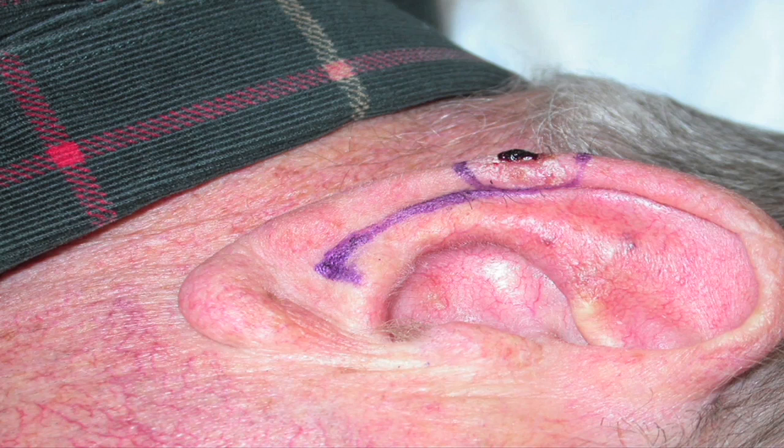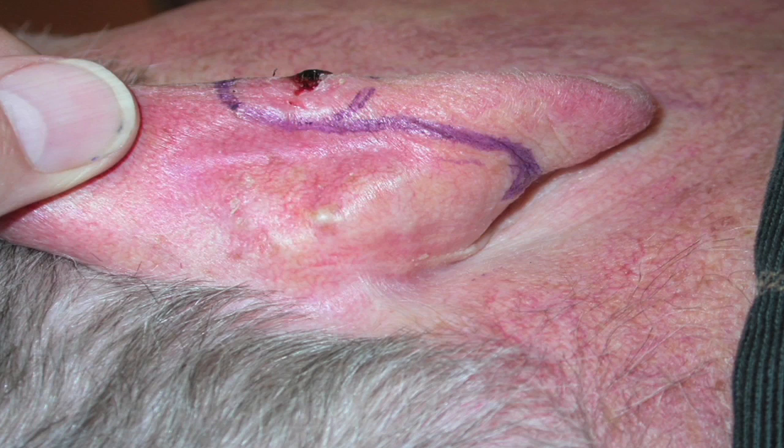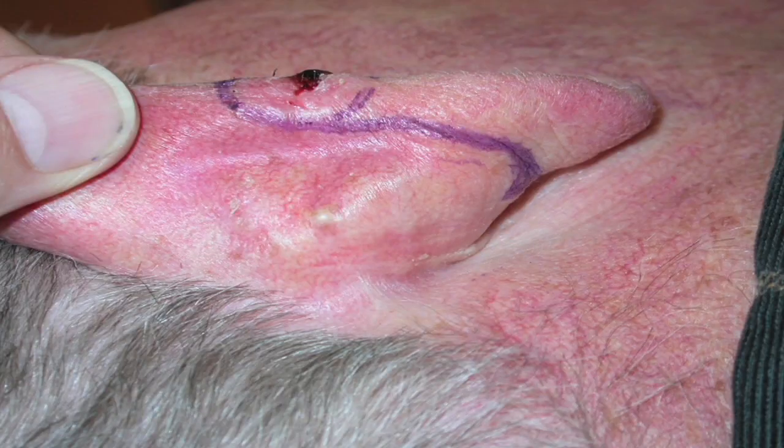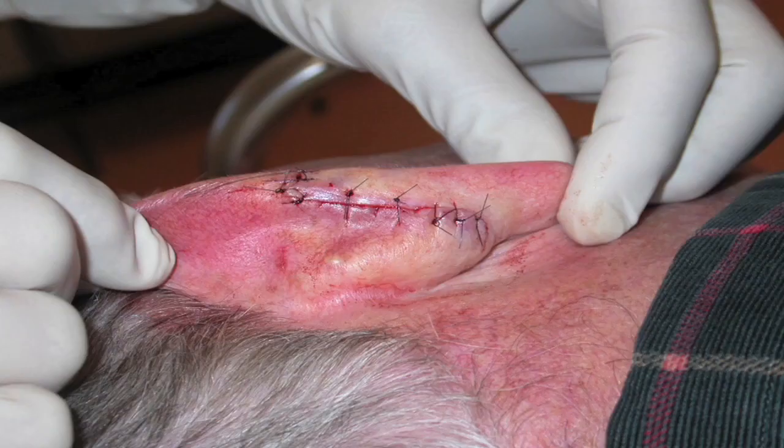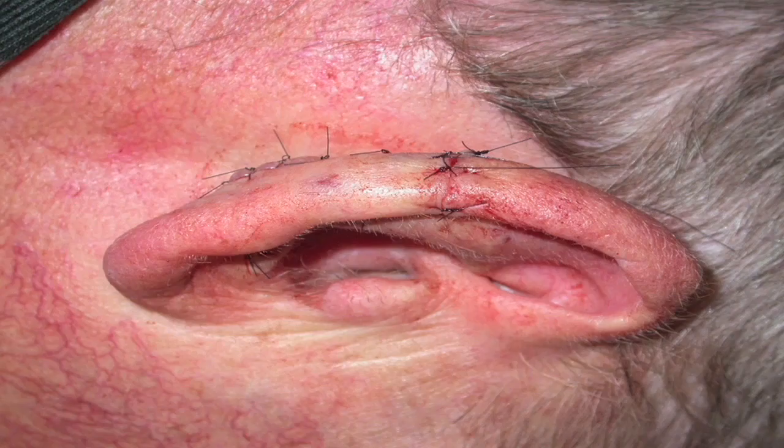And here's my markings to move the skin up on the anterior side. Here's my markings for moving the skin up on the posterior side. Now, if you can imagine if you folded this out, this would look the same as up on the forehead. We're moving a piece of skin forward. So helical advancement is really just a single stage advancement like on the forehead, just it's around a corner of the ear. That's it sewn up there.